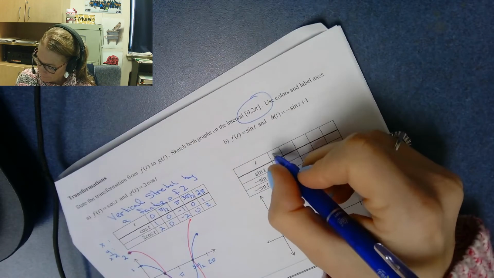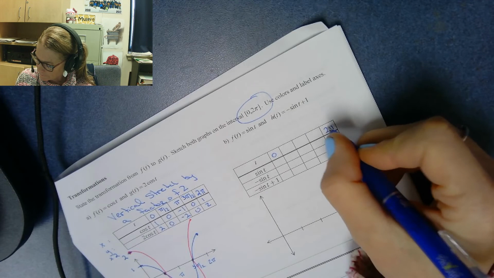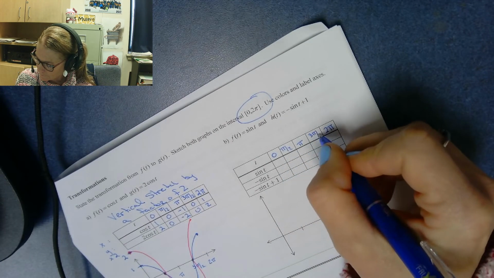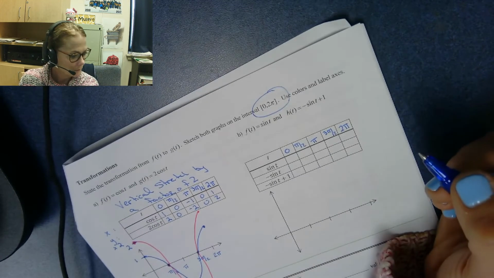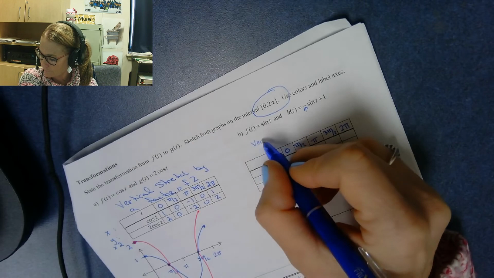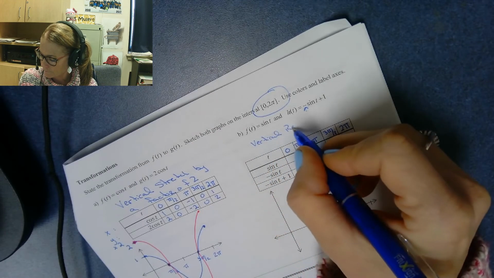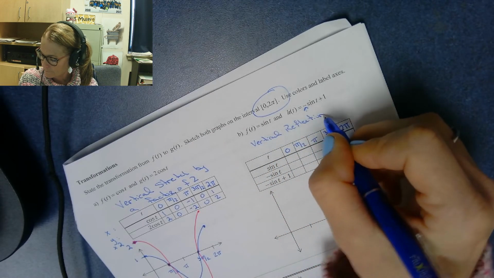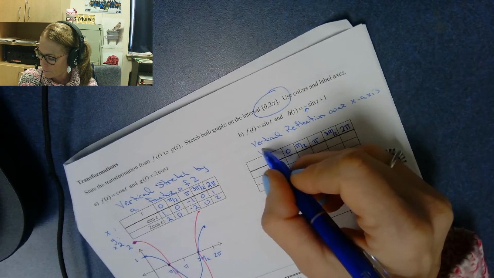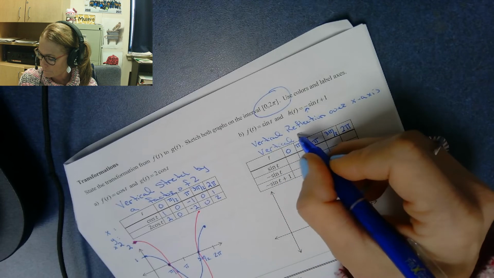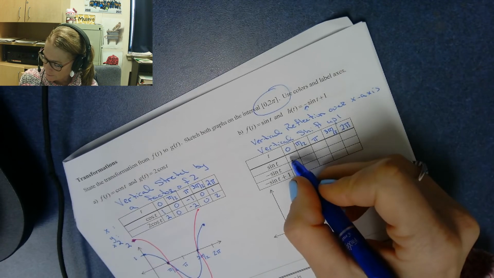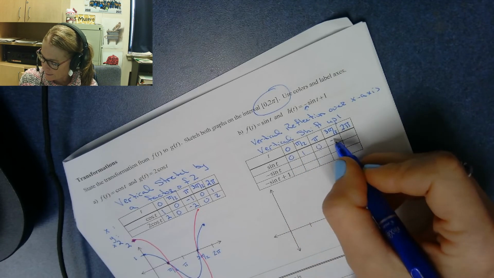Sine, big 5. And let's see what's happened here. Right. So we have a vertical reflection over the x-axis and a vertical shift up 1. Okay, so sine starts at the equilibrium, goes up, equilibrium, goes down, equilibrium.